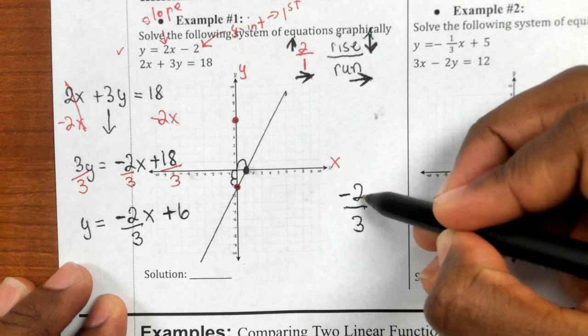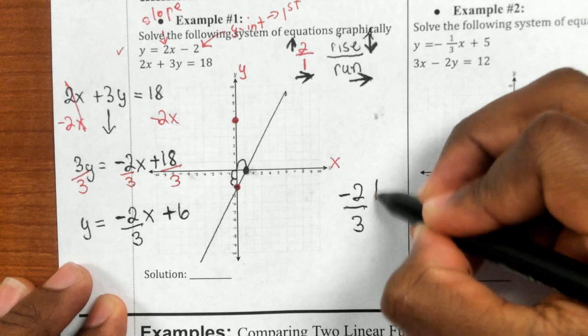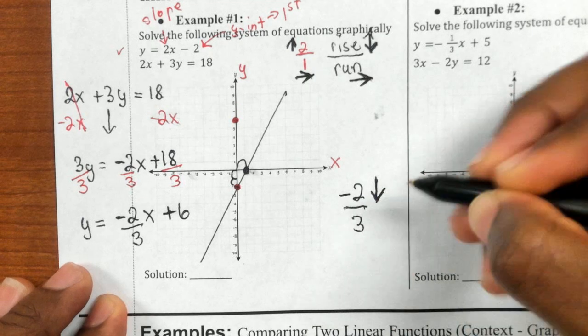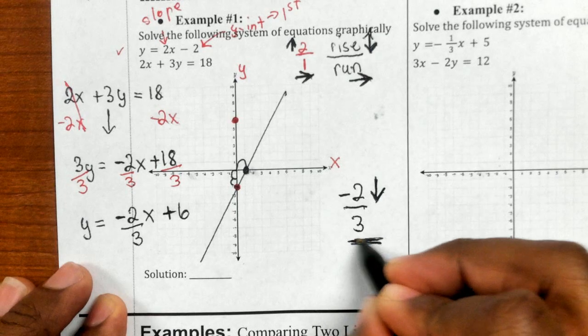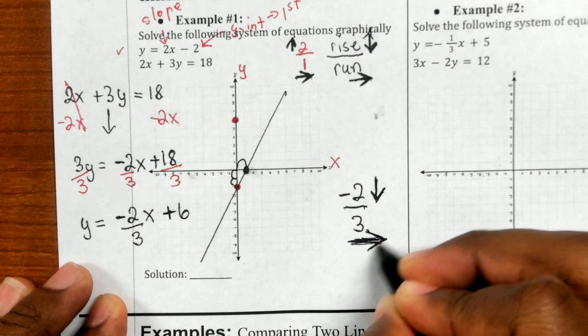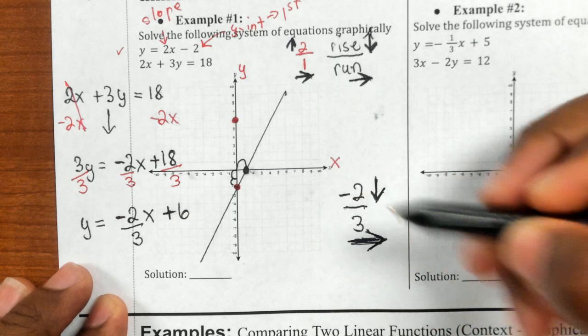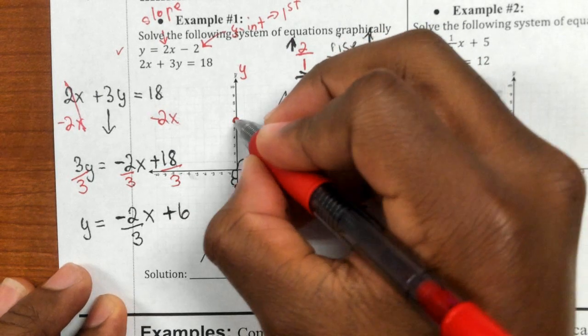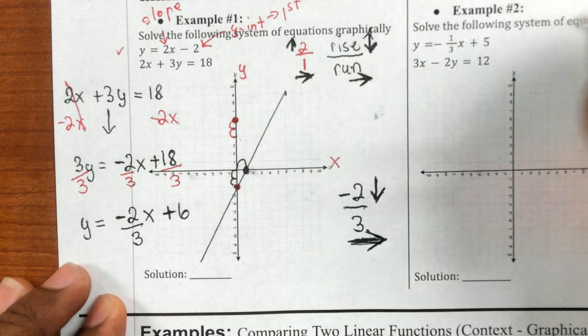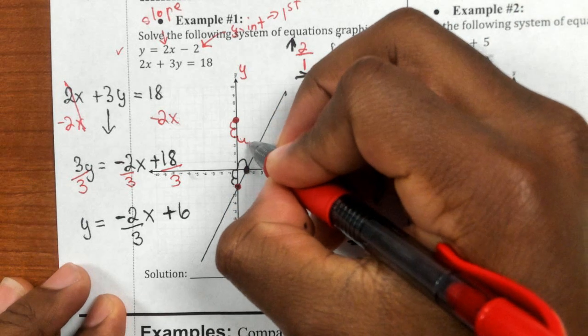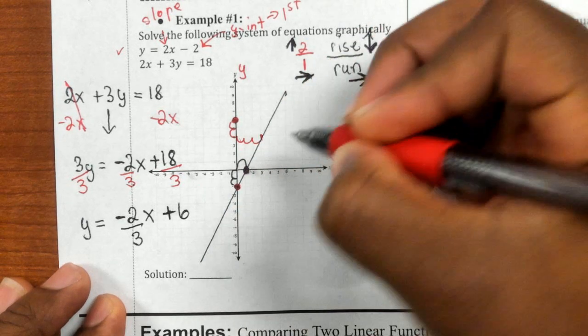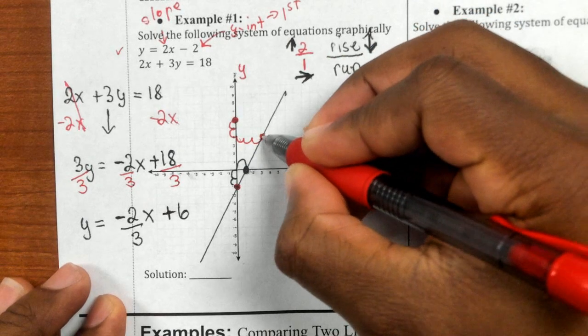So what do you think a -2 would mean? Yup, down 2 times. Okay? And 99% of the time, we're going to the right. Only make the number at the top, the numerator, negative. So again, I would go down 2 times and then right 3 times. Okay? And I could continue to do that over and over.